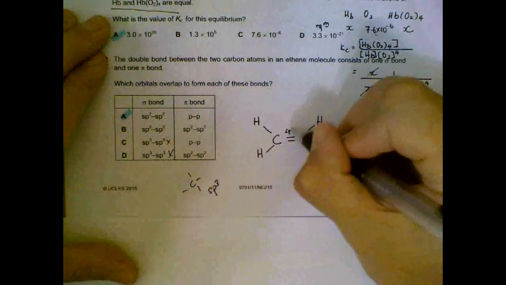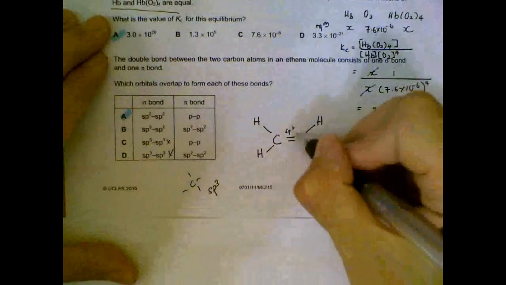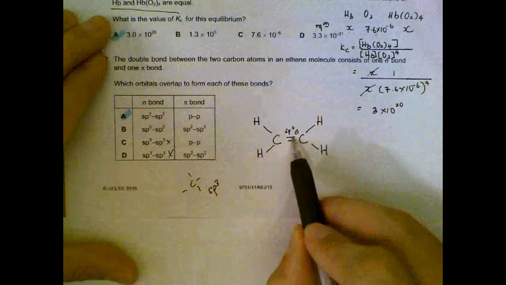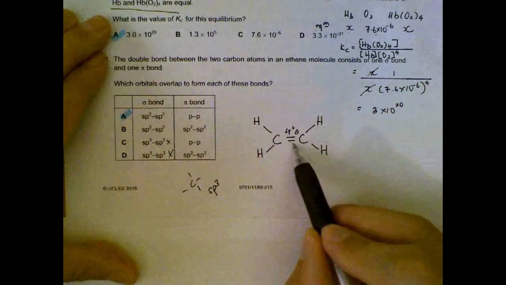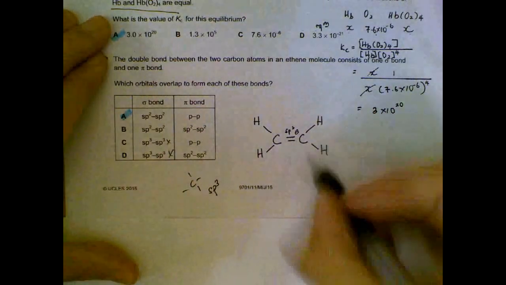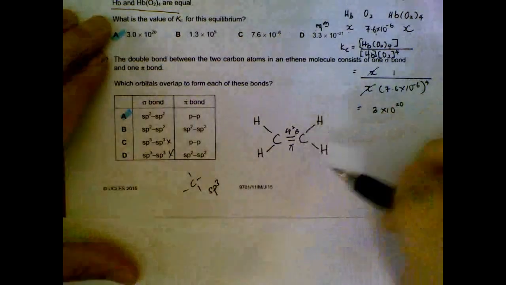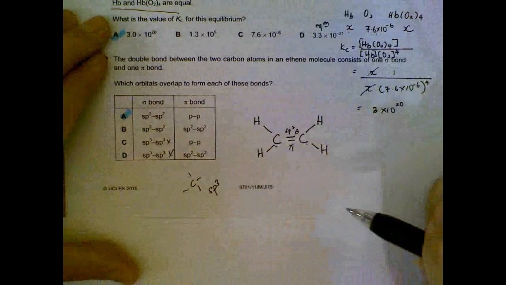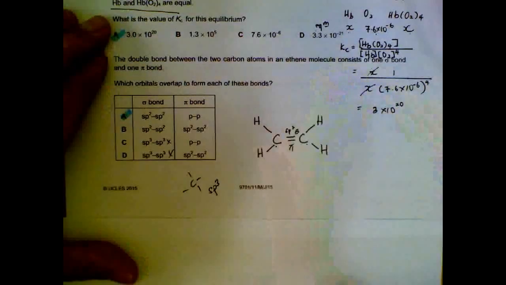for one of the sigma bonds, for the sigma bonds here and one of the sigma bonds here. The other bond in a double bond will be a pi bond. Right, that's where the sideway overlaps of the orbitals come in between these two carbons. So answer is A.